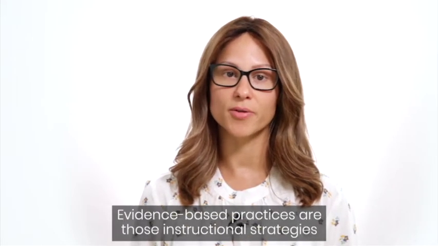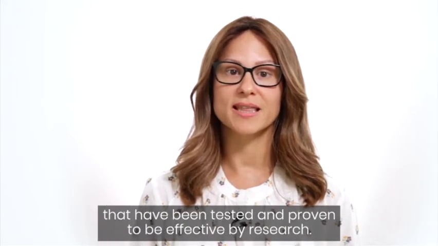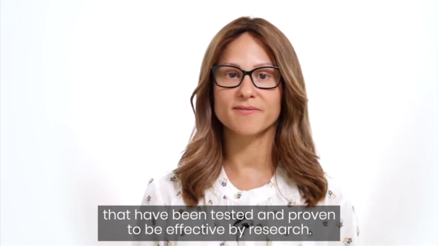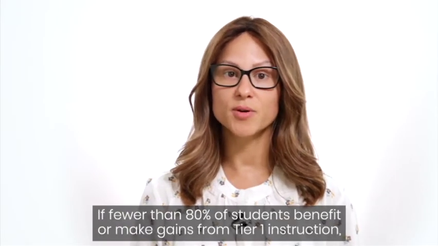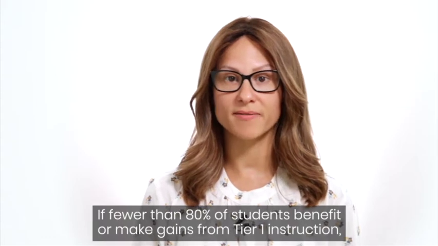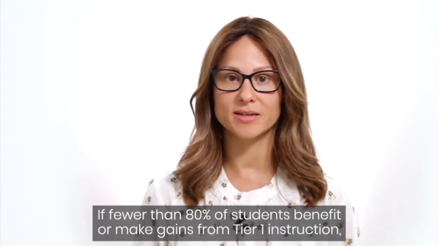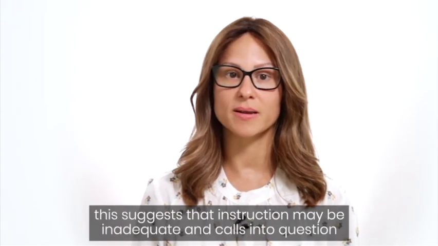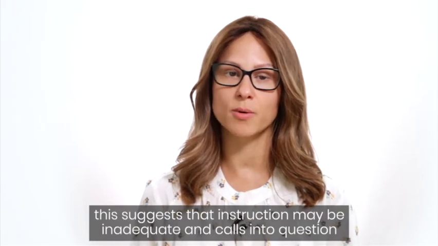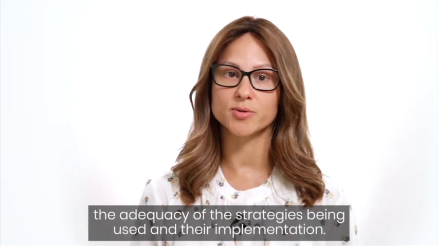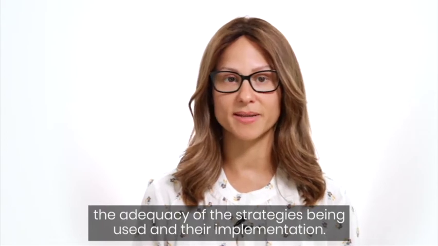Evidence-based practices are those instructional strategies that have been tested and proven to be effective by research. If fewer than 80% of students benefit or make gains from Tier 1 instruction, this suggests that instruction may be inadequate and calls into question the adequacy of the strategies being used and their implementation.